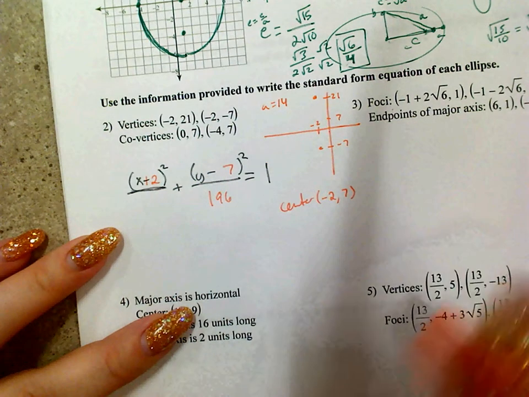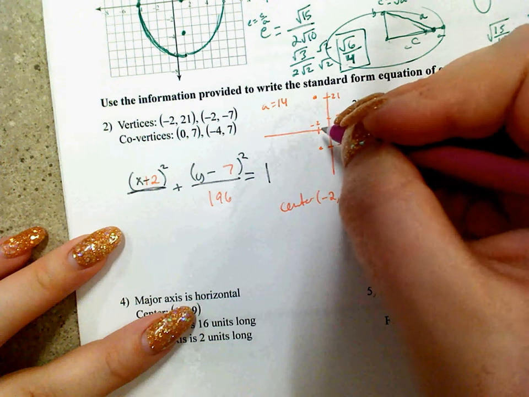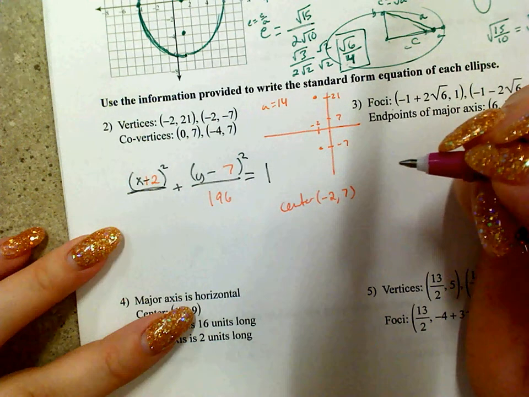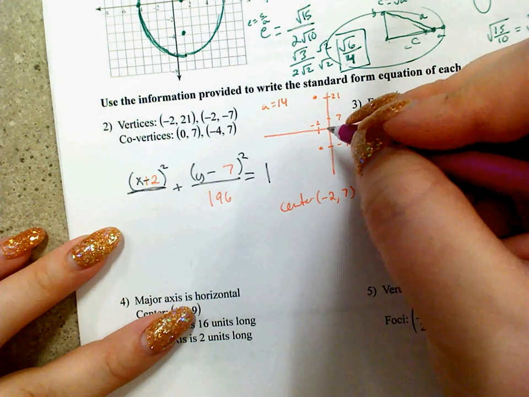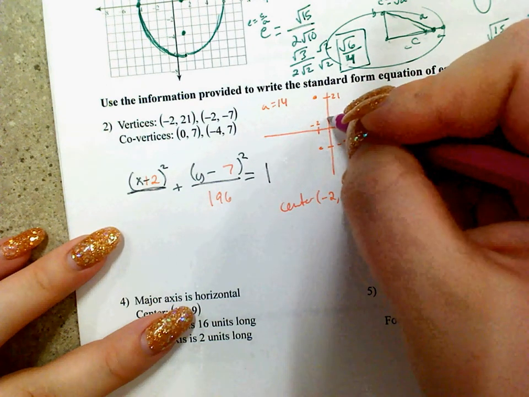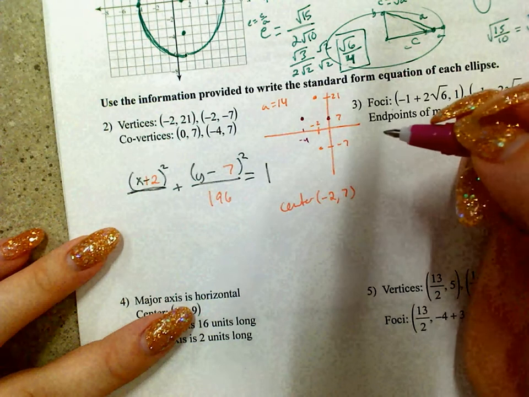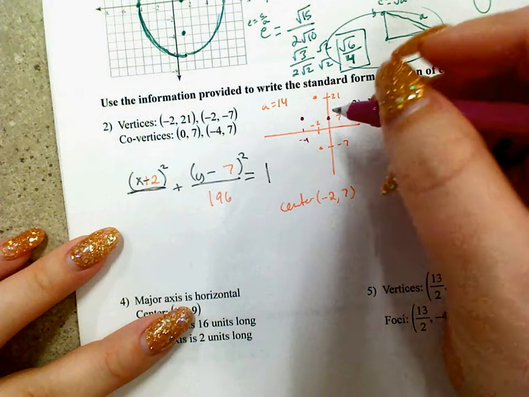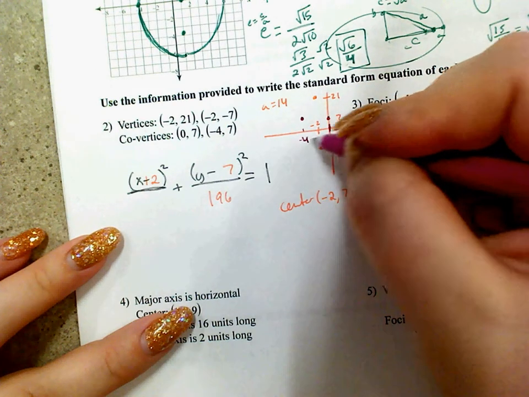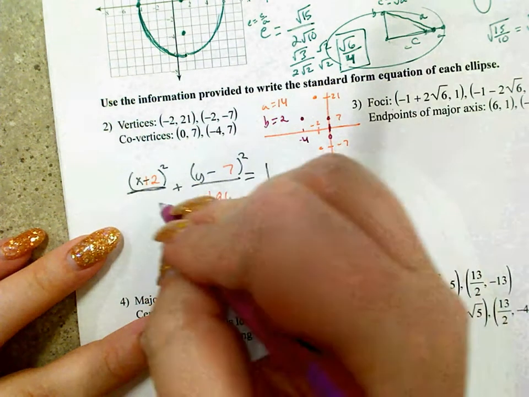And then I need to figure out b. So (0, 7). So if I go to the coordinate point 0, what? I don't know why that's throwing me for a loop. Oh, I see. (0, 7) and (-4, 7). That's why it was confusing me, because it was right at that point where I just labeled. So that means the distance between the two different x values is 4, which means half of that distance is 2, so b equals 2. And if b equals 2, then this is 4. And there's my equation.